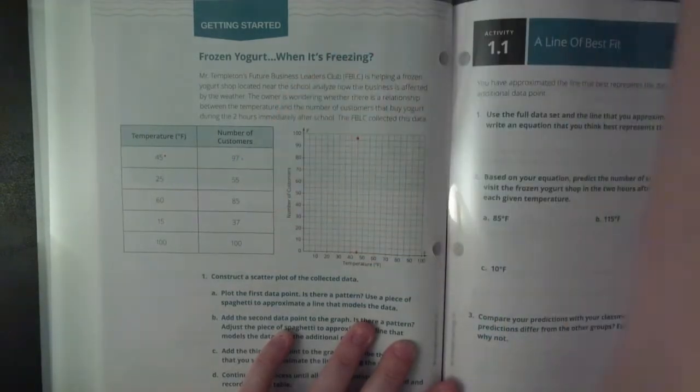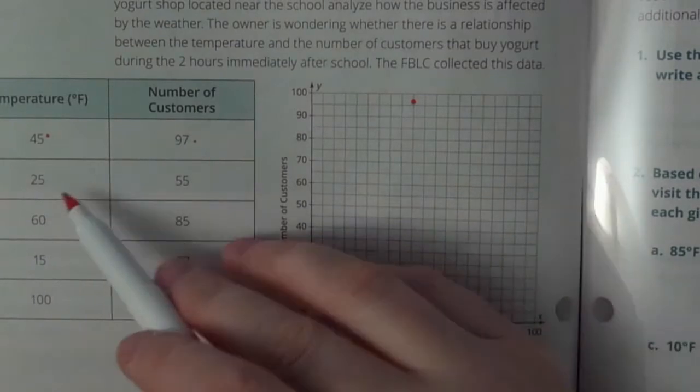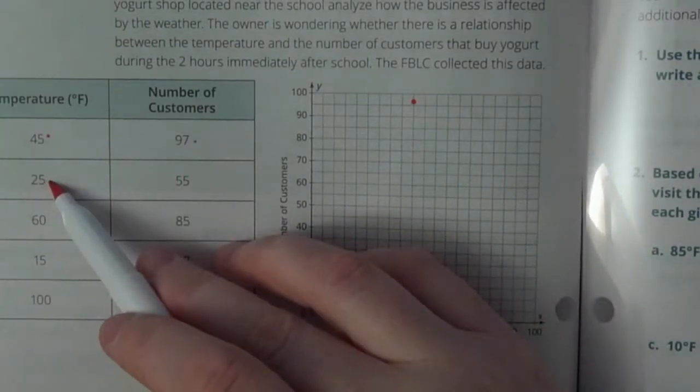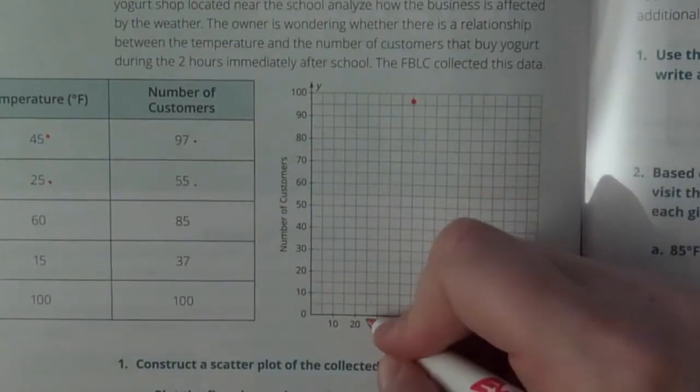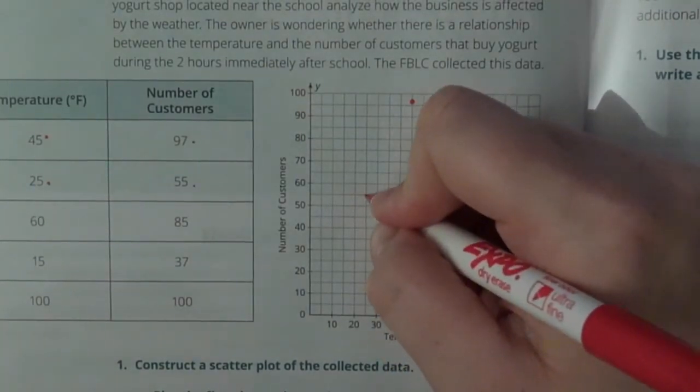Okay, 25, and I'm going to zoom in so you can see a little bit better. Then 25, 55, so really cold, below freezing, so 25 and 55.